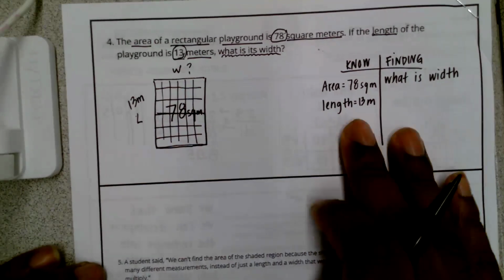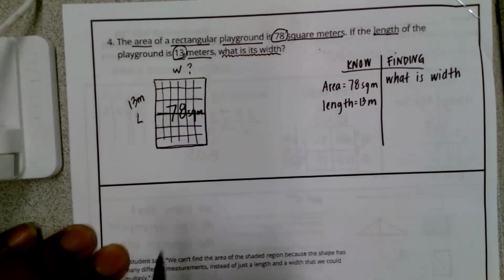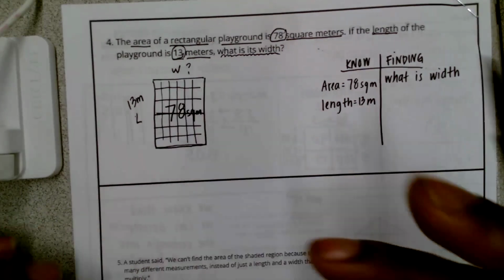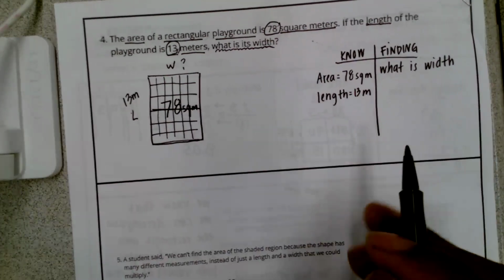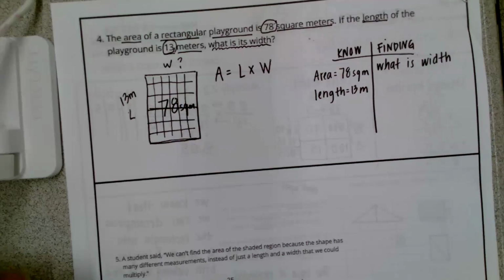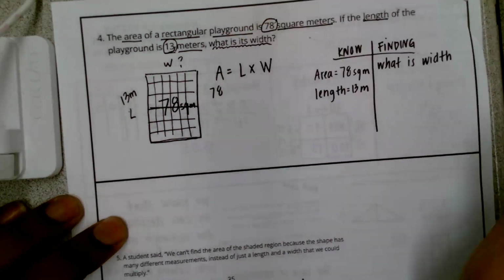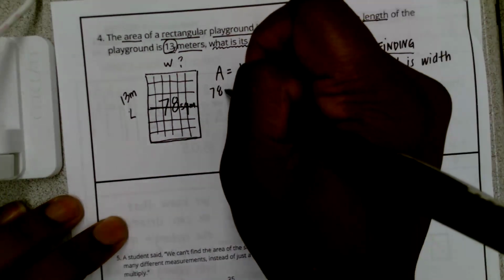See, here I created a know and find chart. Here, I visually modeled what I'm trying to figure out. I know my length, I know my area, but I don't know my width. So let's look at the formula. We know that the formula for area equals length times width. We know the area is 78 square meters.